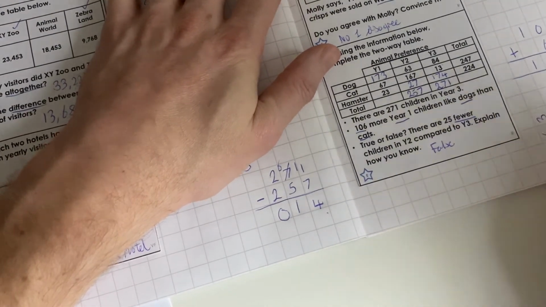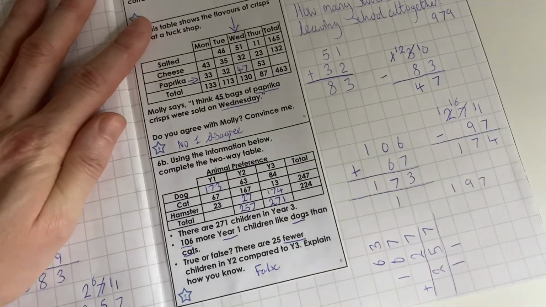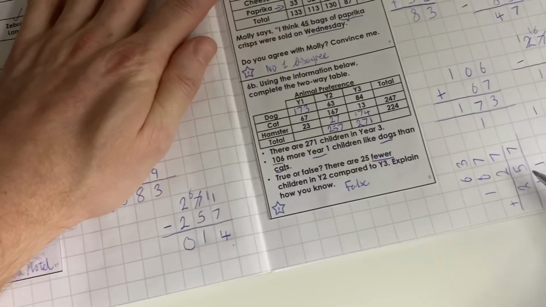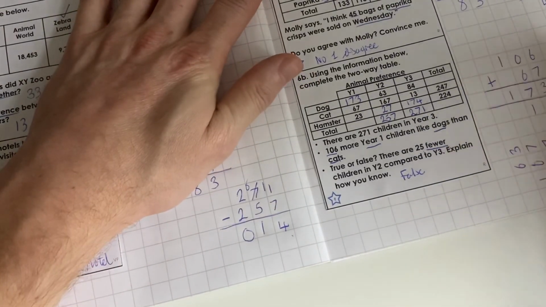And it says explain how you know. Well, all these calculations we've been doing, children, the ones in our mental arithmetic, our addition there, our subtraction there, that's all proving how we know that that answer is false.